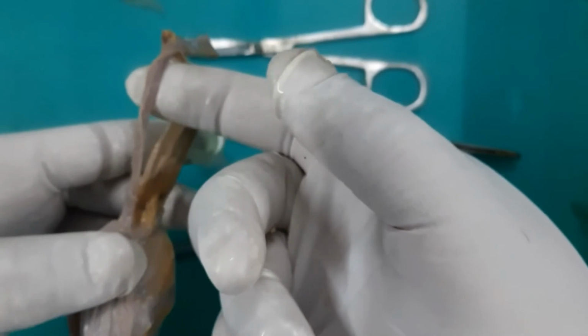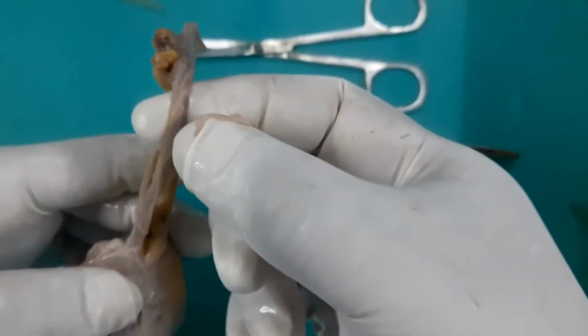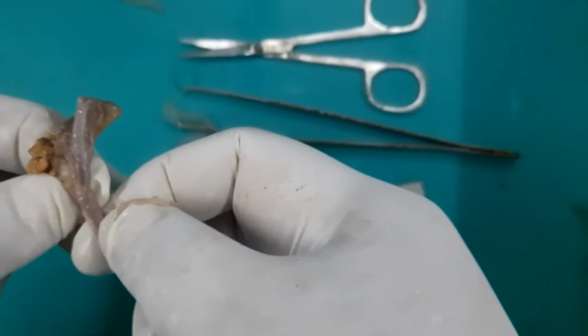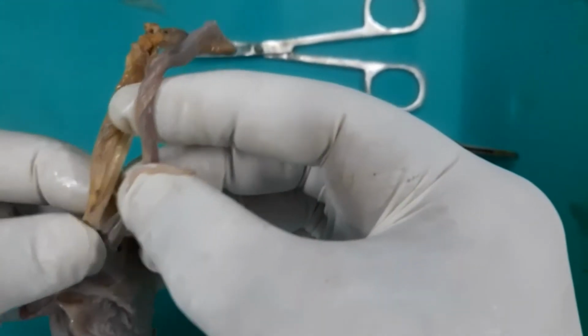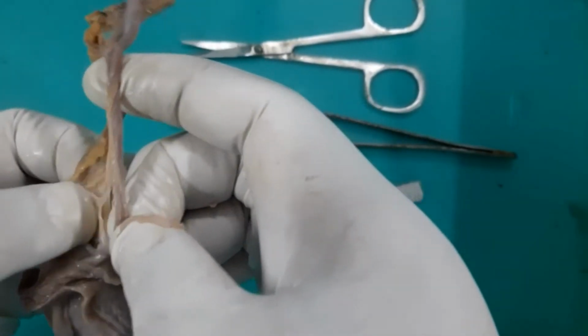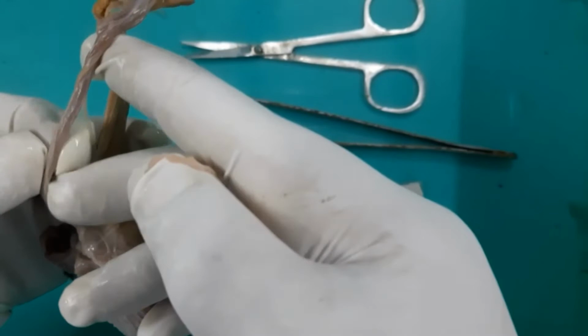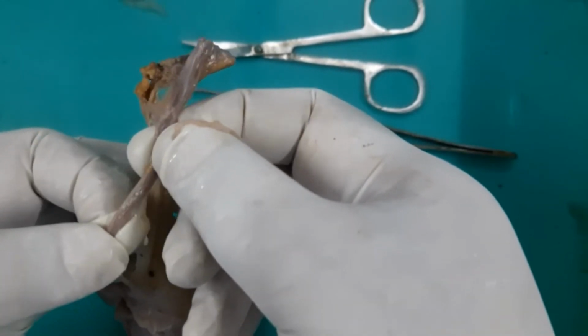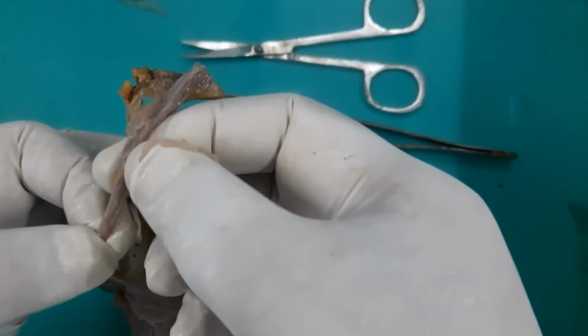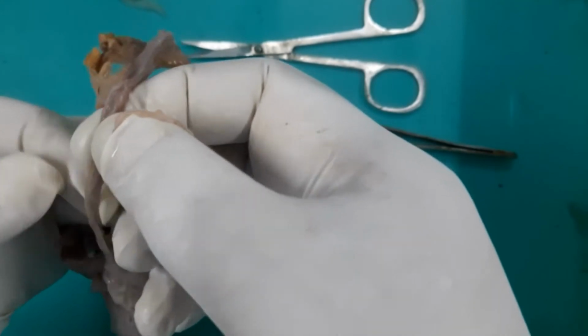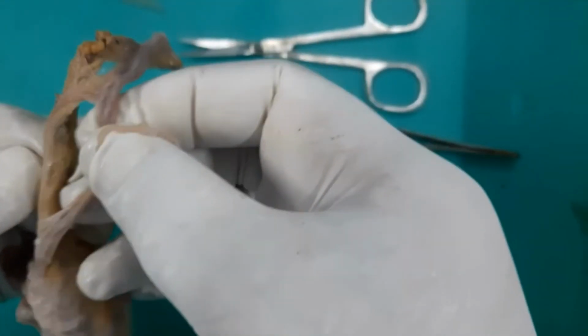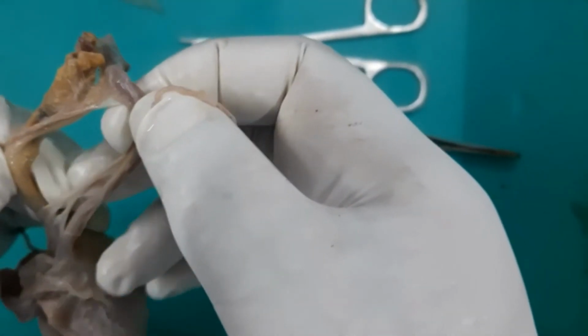This is the ductus deferens, which is cut at the superficial inguinal ring in the operation of family planning. A surgeon isolates this ductus deferens, cuts it at 2 ends, and then ties it. Both the ends are tied. That is called the vasectomy operation.